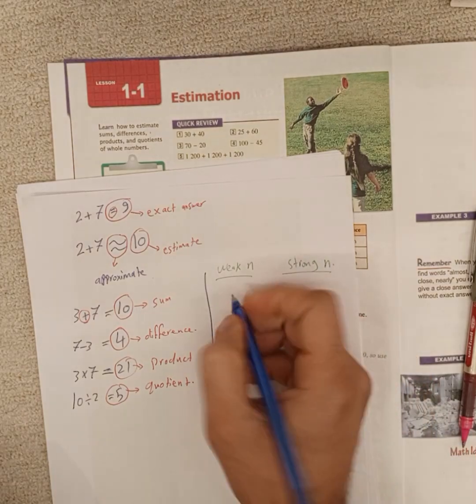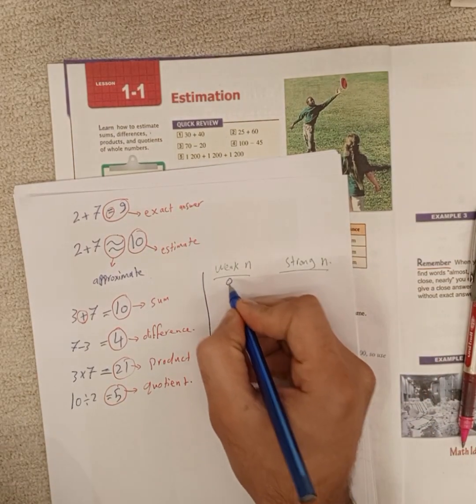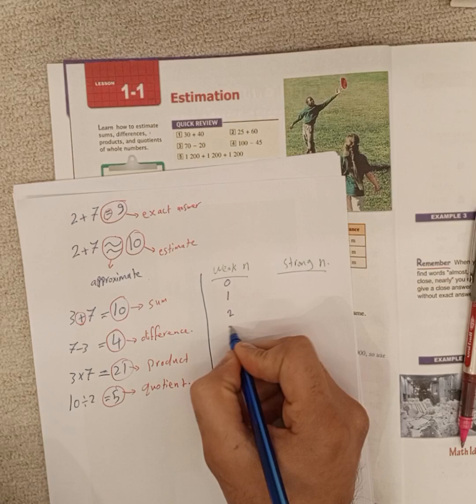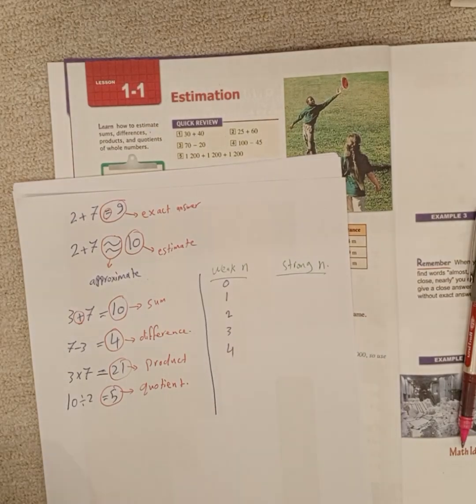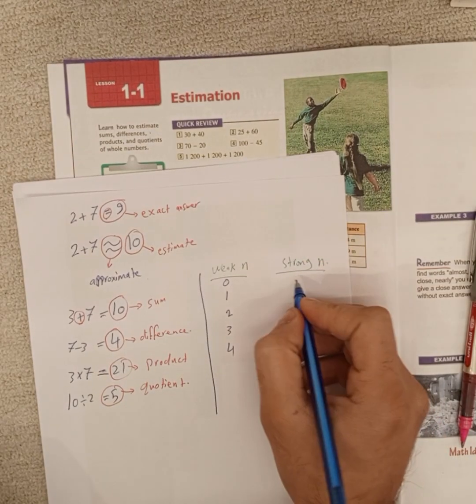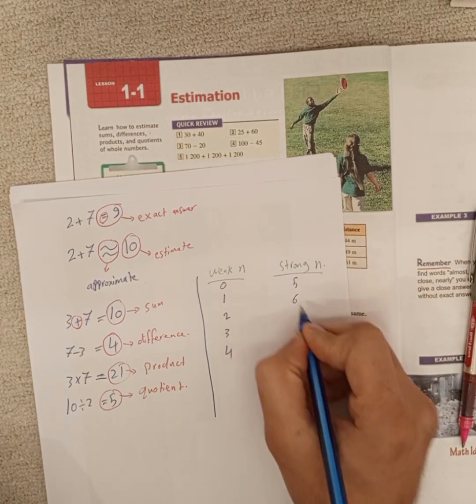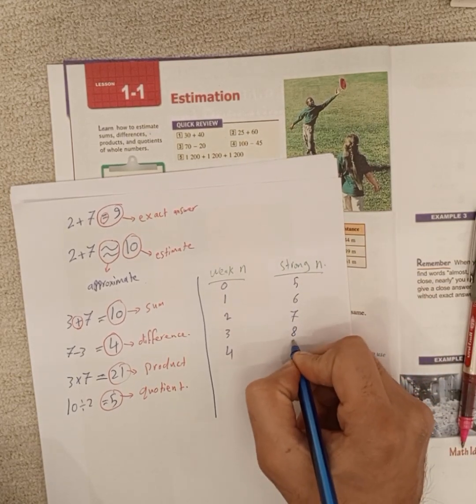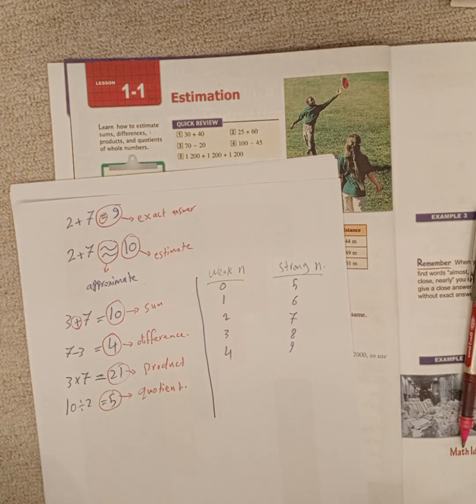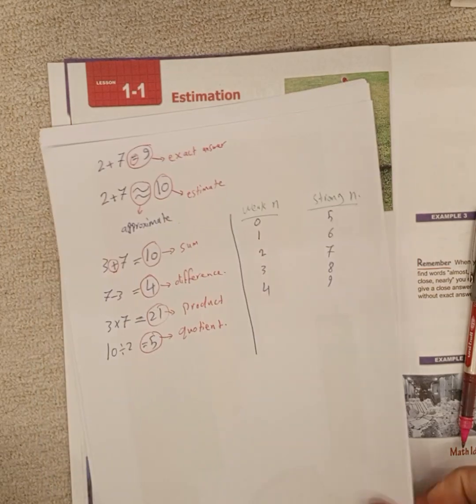What are the weak numbers? The weak numbers are 0, 1, 2, 3, 4, right? Strong numbers start from what number? Start from 5, 6, 7, 8, and 9. You need to know these two types of numbers.